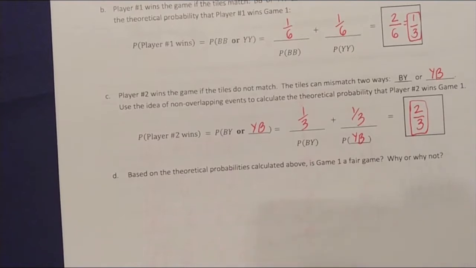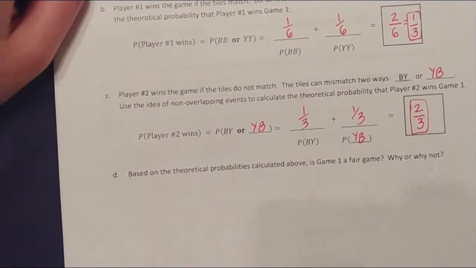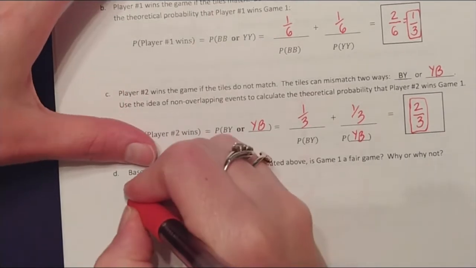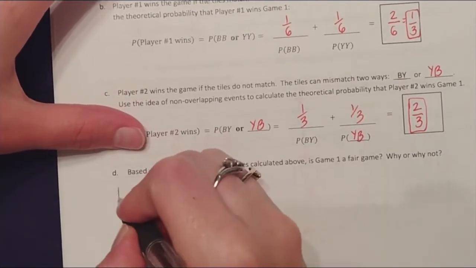Now here, D says, based on the theoretical probabilities calculated above, is game 1 fair? Why or why not? So here, it's very obvious that the game is not fair.